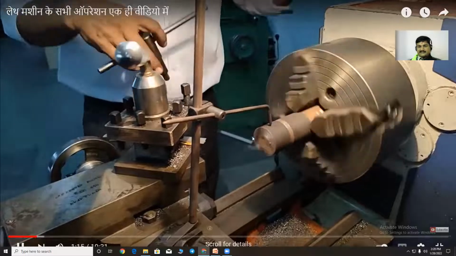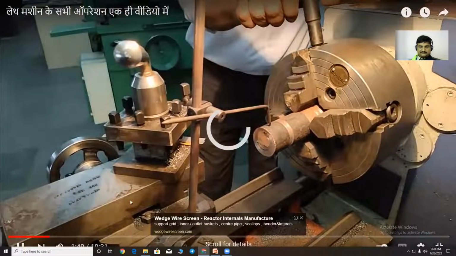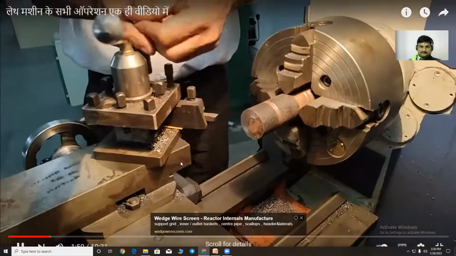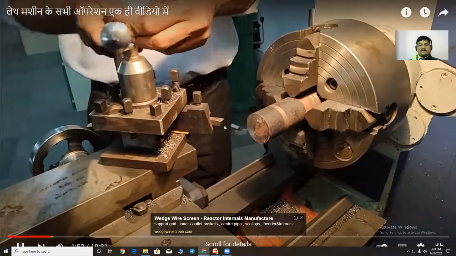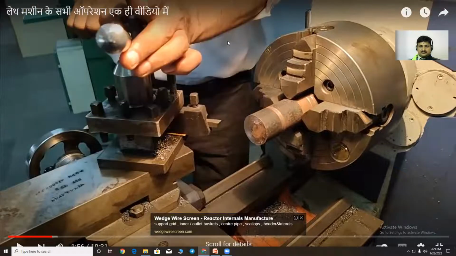Now you can see that the workpiece is in rotational motion. He is fixing now the tool. You can see the tool. See here there is a cutting tool. This is the cutting tool.